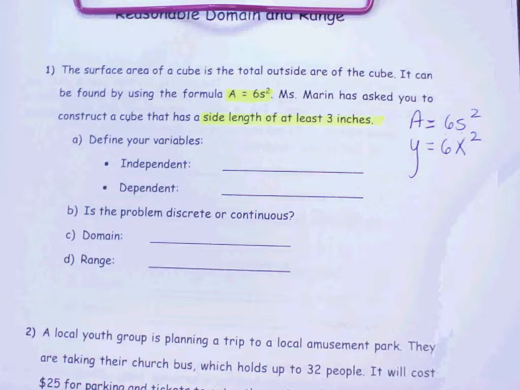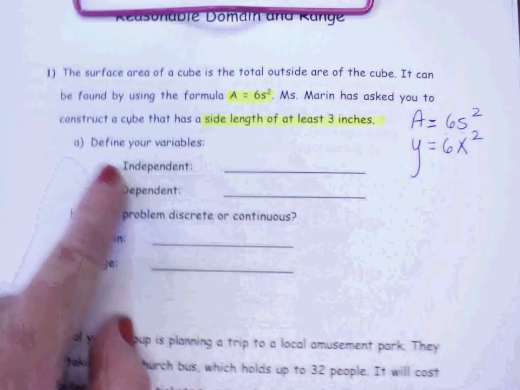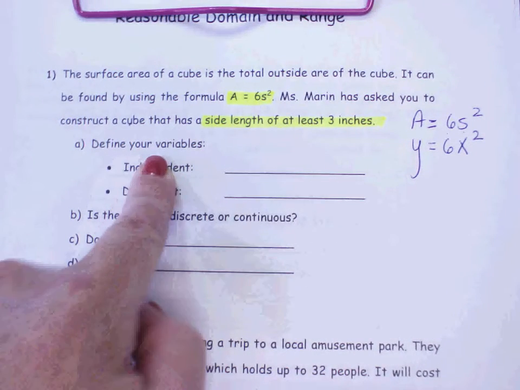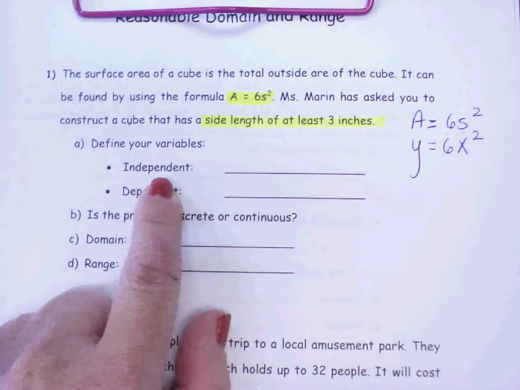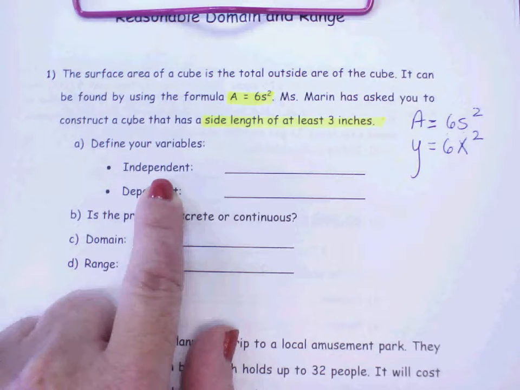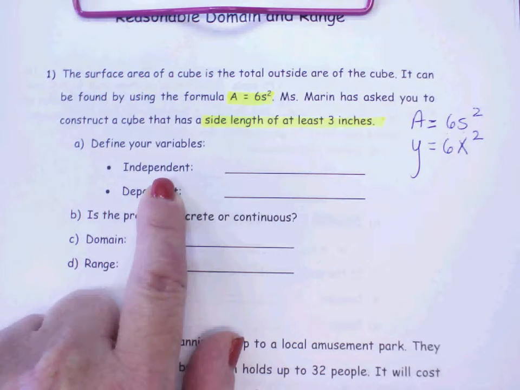Now you got to tell me what depends on what, because the first thing that we're going to do is we're going to define my variables. Dependent and independent. It's over here. Dependent and independent.